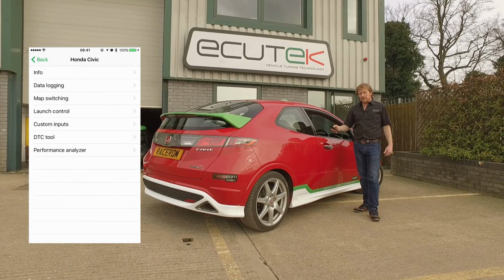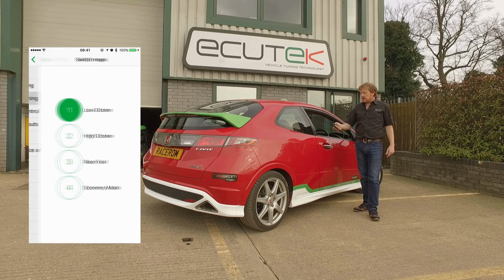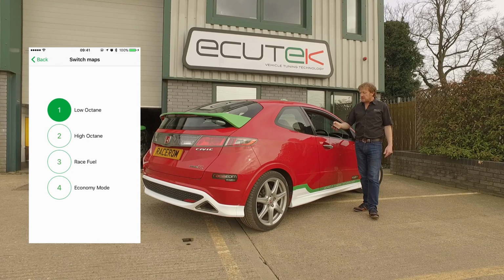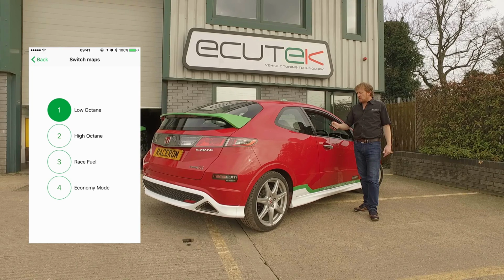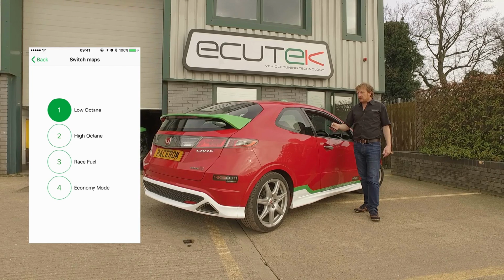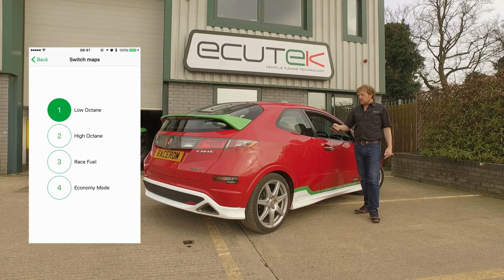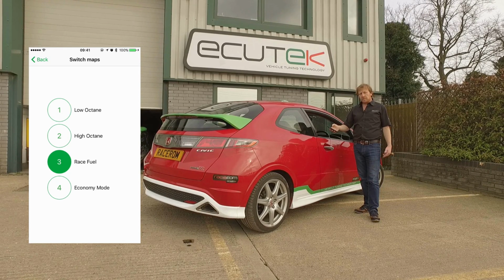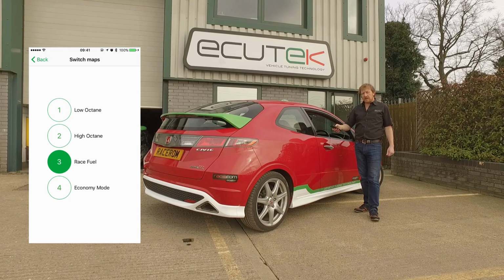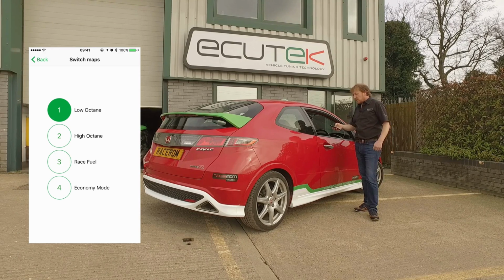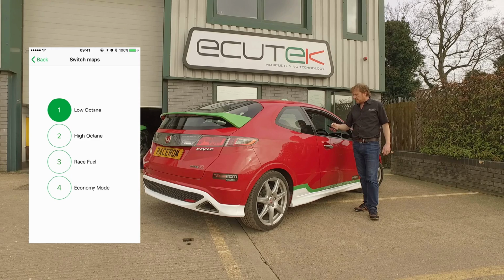Next one down the list is map switching. It's a Race ROM feature, and this particular Civic's been set up for 4 different map switch modes. We've got a low octane, high octane, race fuel and economy mode. We can swap between the map switch modes, simply selecting them on the mobile device. And the rev counter moves, showing us which map switch mode we've currently selected.